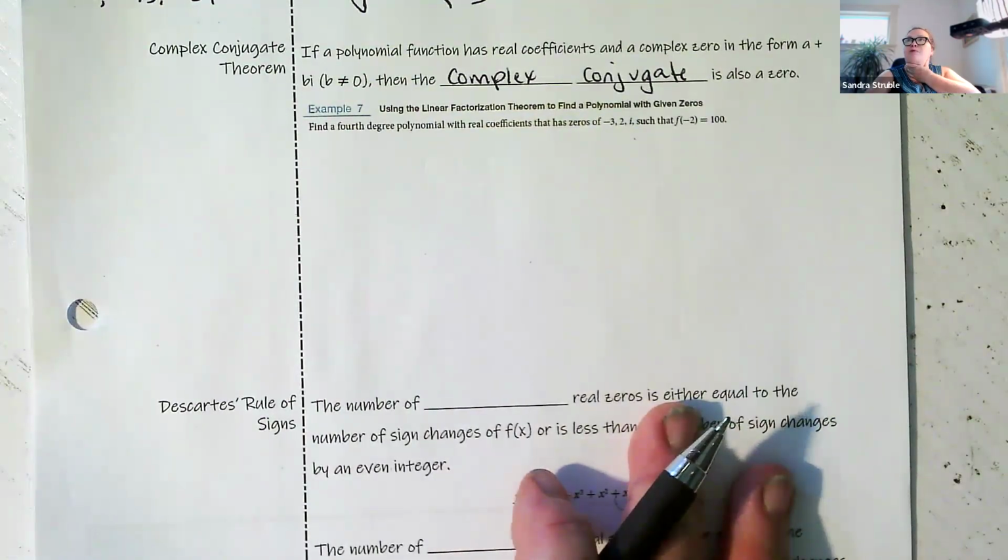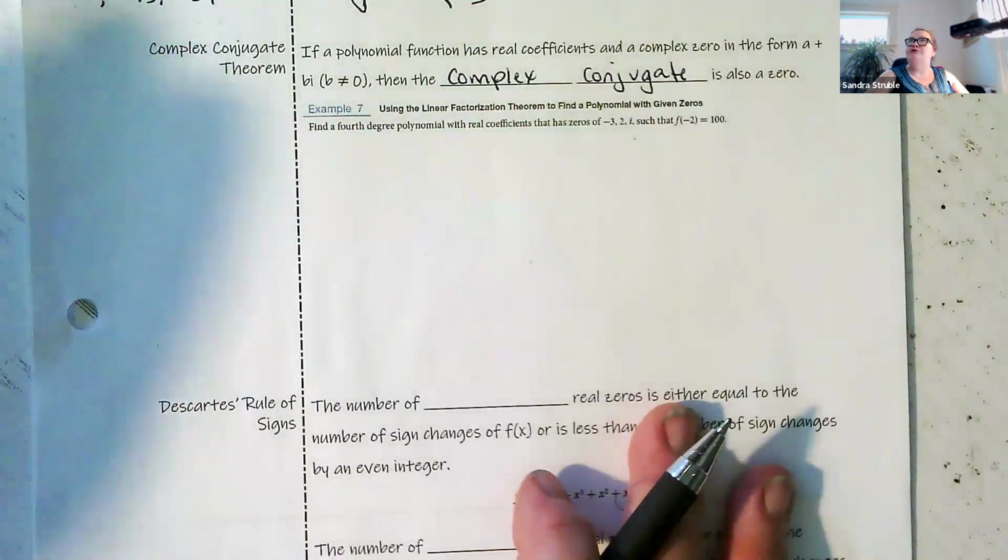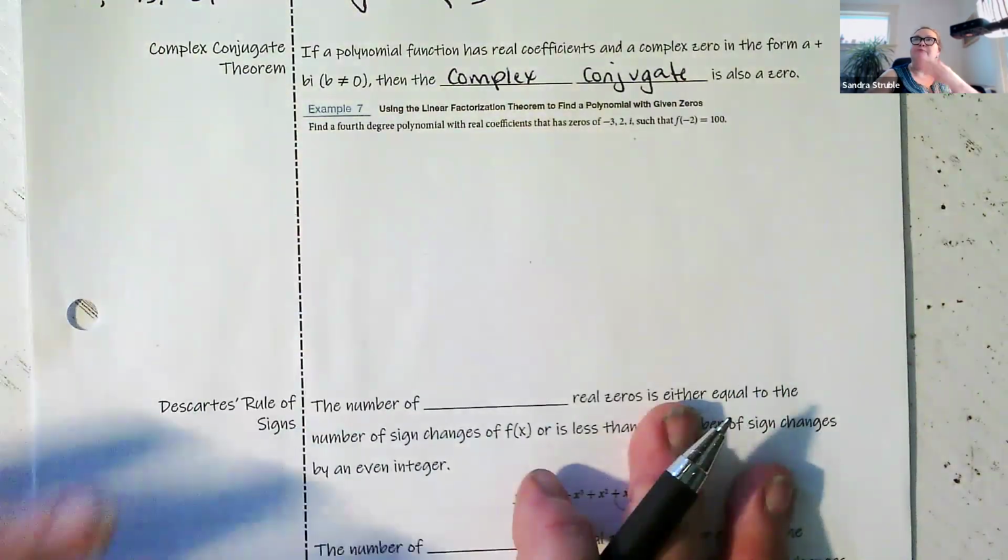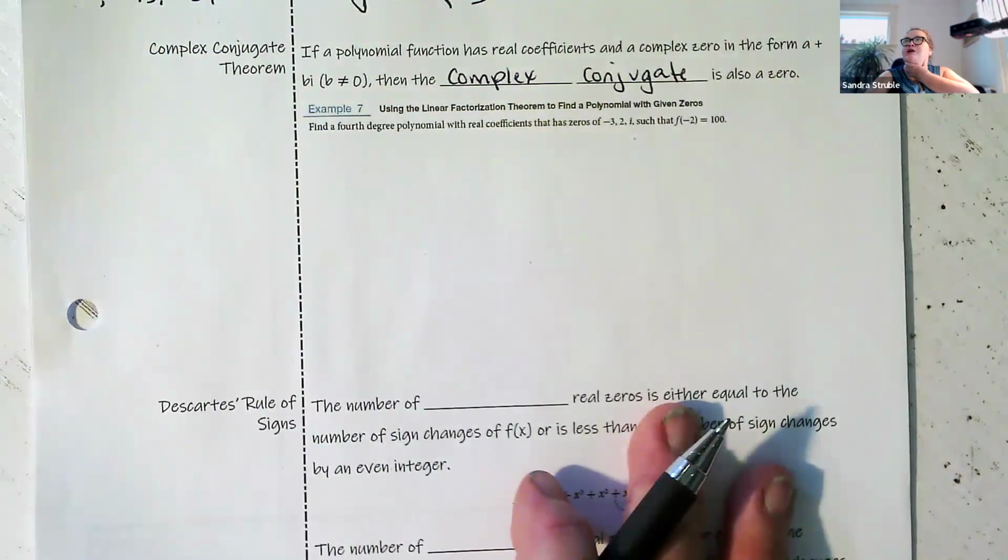So if you weren't comfortable with complex conjugates before, please go back and make sure that you're comfortable with them coming into here, okay? All it is is it changes the sign of the imaginary part of the a plus bi.